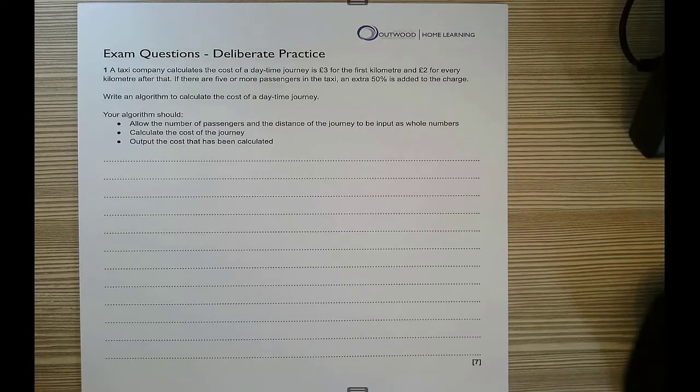Okay, so now you should have had a go at some exam questions on creating algorithms. There's 2 of them in total, so let's have a look at these. So we've got here, taxi company calculates the cost of a daytime journey is £3 for the first kilometre and £2 for every kilometre after that. If there's 5 or more passengers, there's a 50% additional charge. Write an algorithm that does so and so.